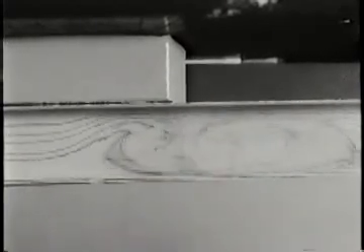Now let's see the effect of the same J cross B distribution when we have the fluid flowing along the duct. To see this, we move downstream beyond these dye injectors. This is the flow without the current.